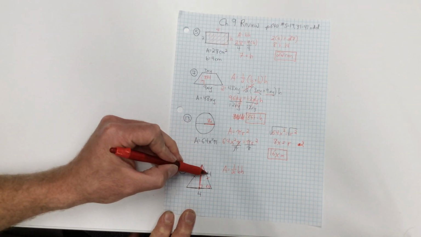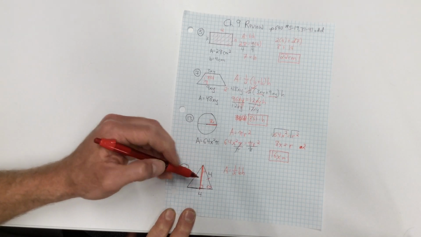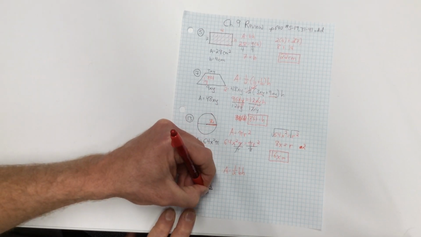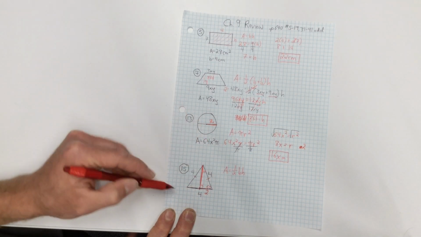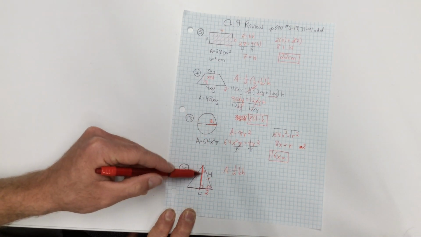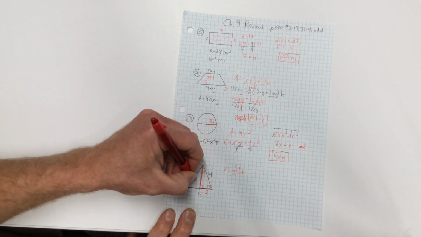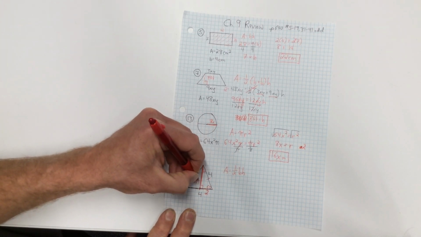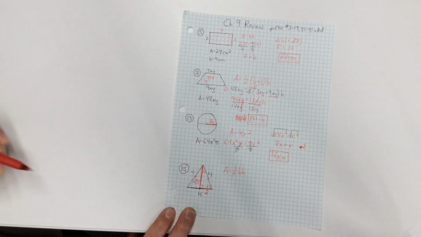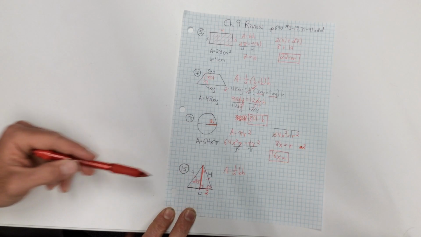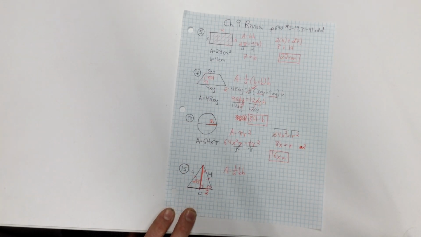I can see that my long side is 4. This short side is going to be half of it, so this short side must be 2. And then in a special triangle, the long leg is always the short leg times root 3. So I know my height is 2 square root 3. Without any calculations, just by recognizing the special triangle, I can find my height as 2 square root 3.